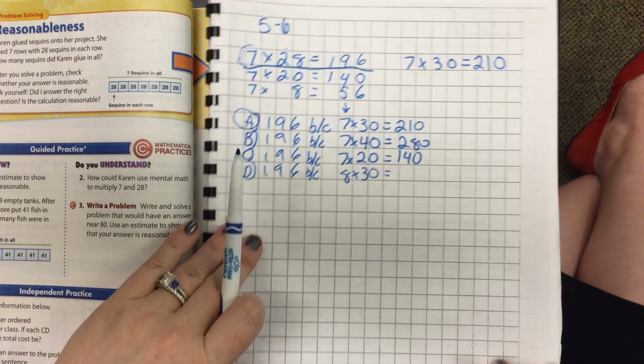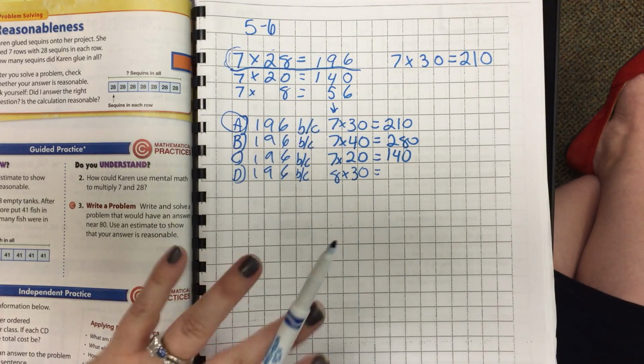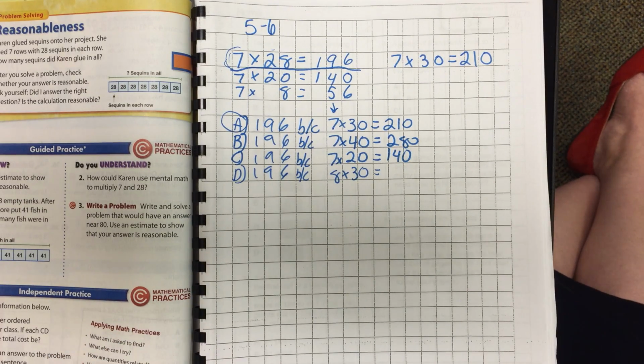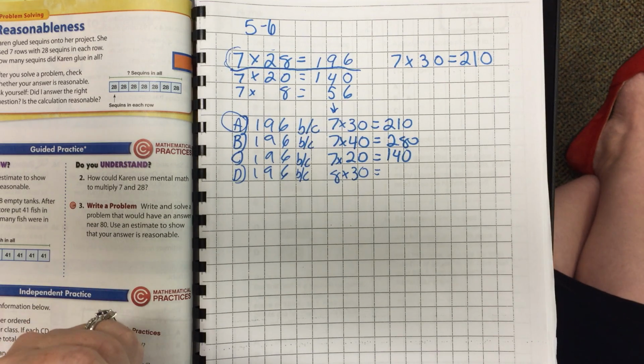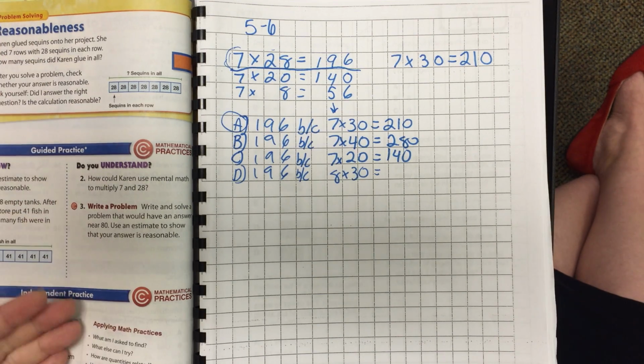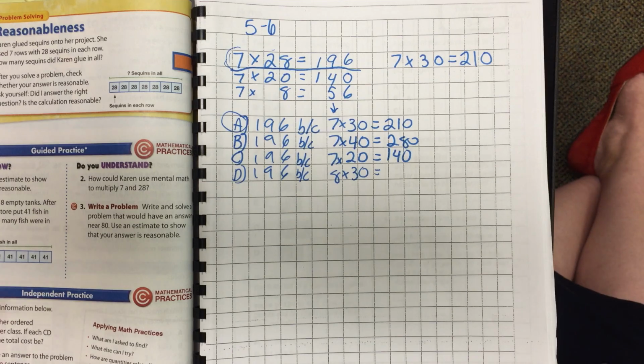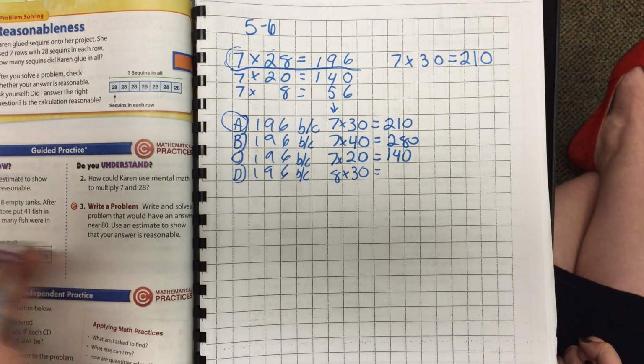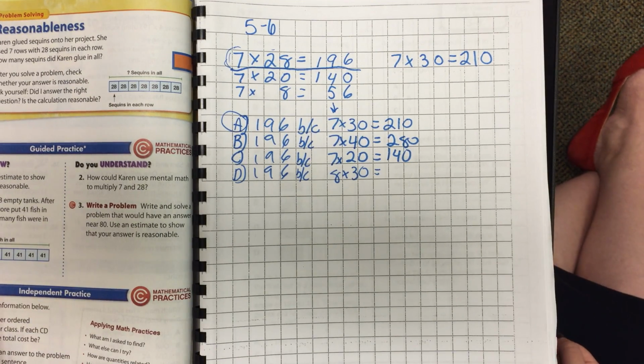Okay? So that's my opinion on it. With that being said, this is just basic break apart multiplication. That's all we're doing to solve these. And sometimes we have to do a little more. That's why this is a problem solving one. So we're understanding what it's asking us to do. So if I look at number 1, it says a fish store has 8 empty tanks. After a delivery, the store put 41 fish in each tank. How many fish were in the delivery?